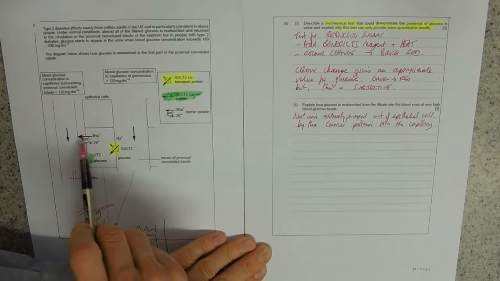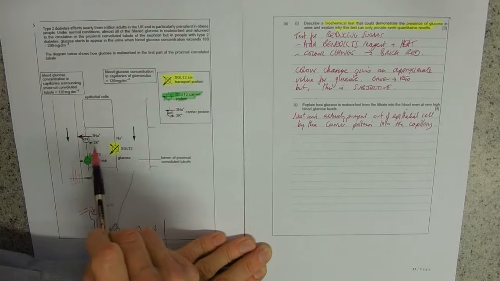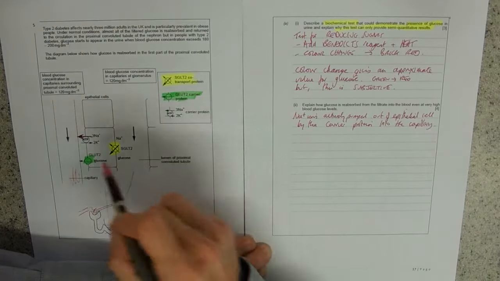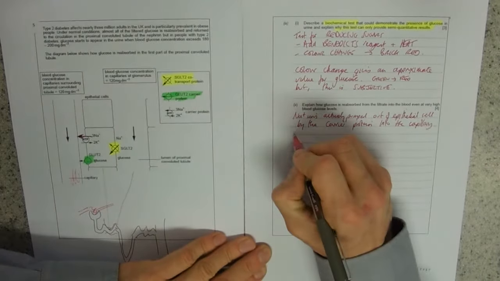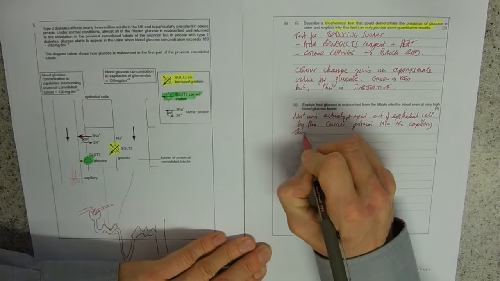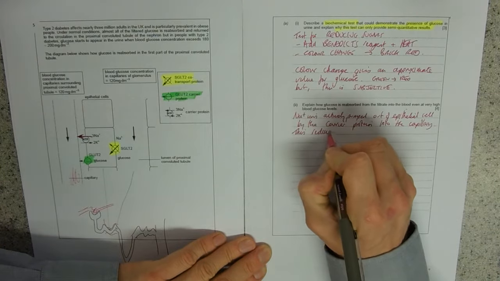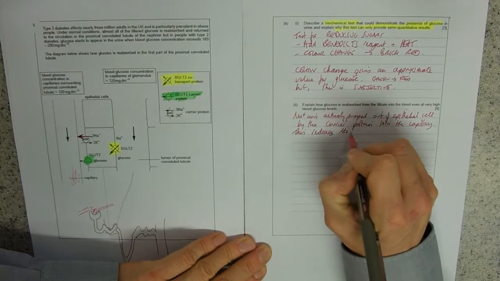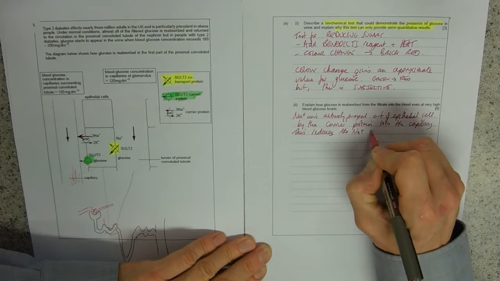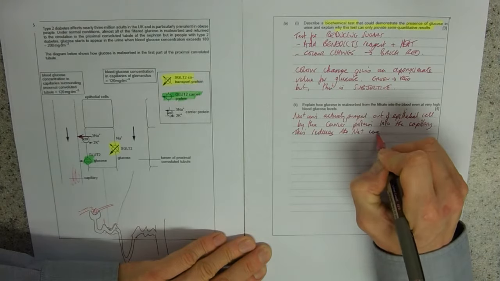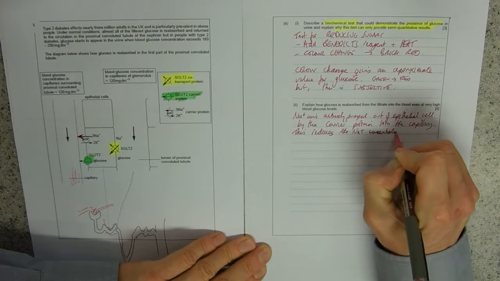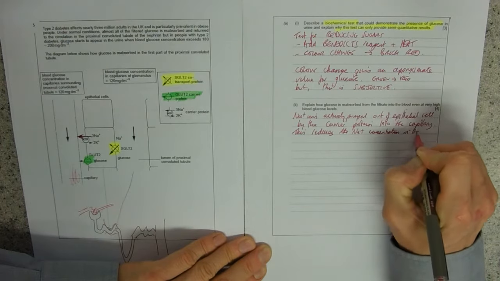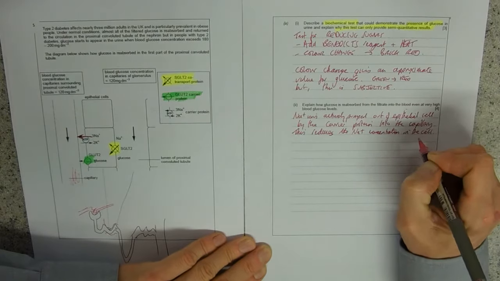Then if we're pumping sodium out, we are reducing the sodium inside the cell. So this reduces the sodium ion concentration in the cell.